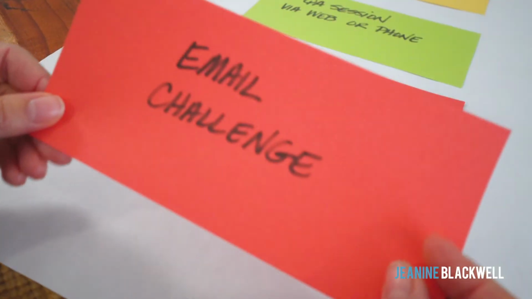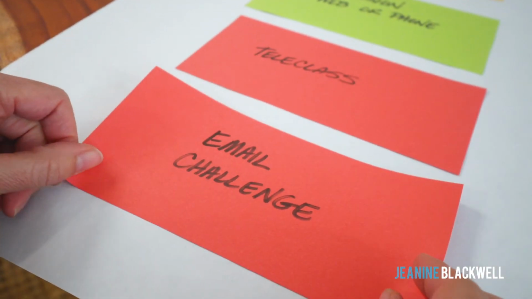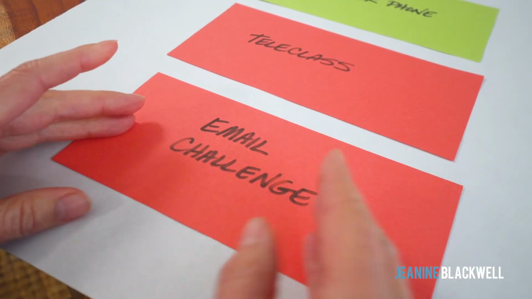Number 4, you could do an email challenge. You could do a mini course right now that walks people through the steps to get the results that you can help them get, and you can get that out the chute fast.